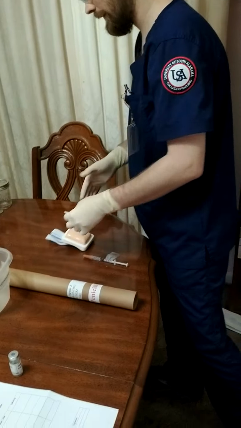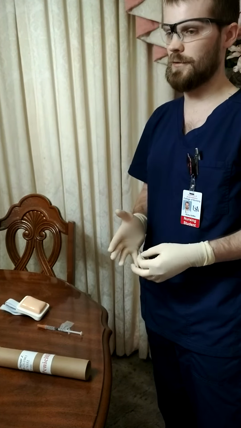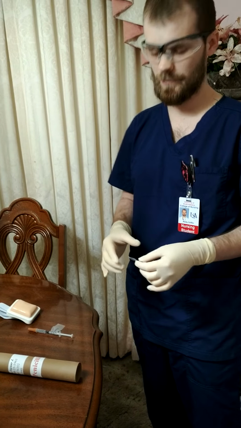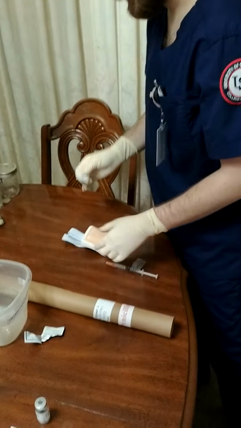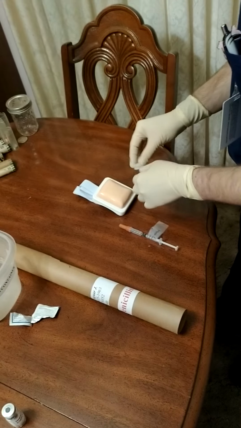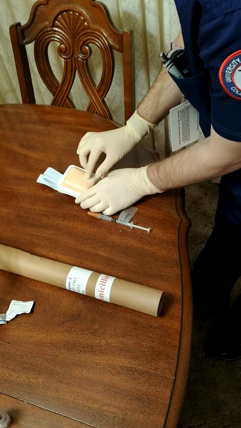So I will find my site, and we will expose the site, but do so in a way to maintain patient privacy. I will then clean the site, starting in the center and going outwards.